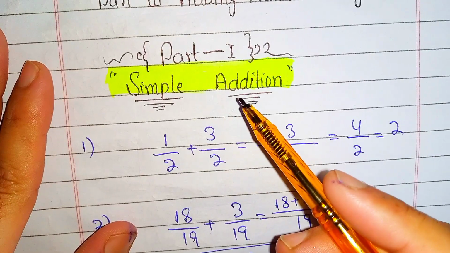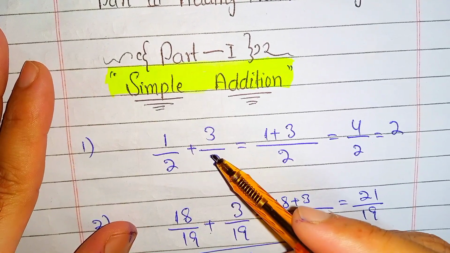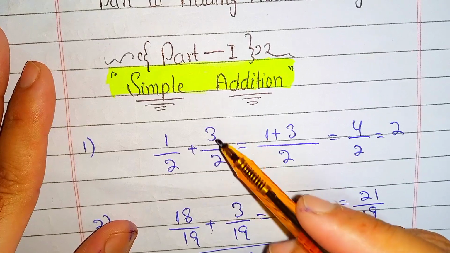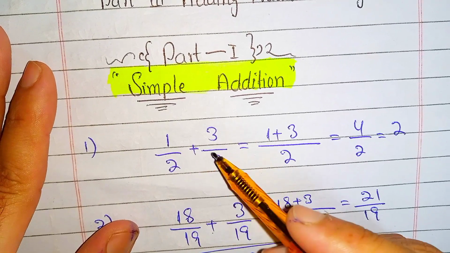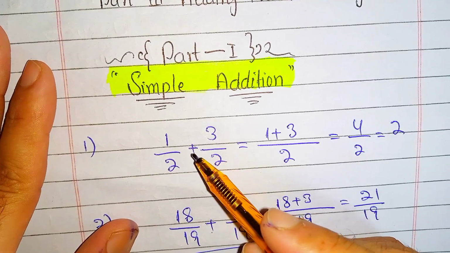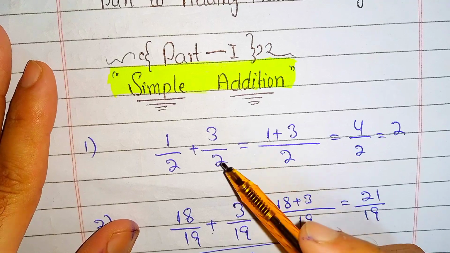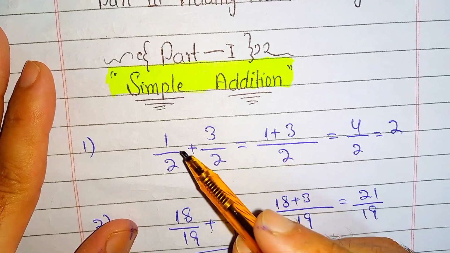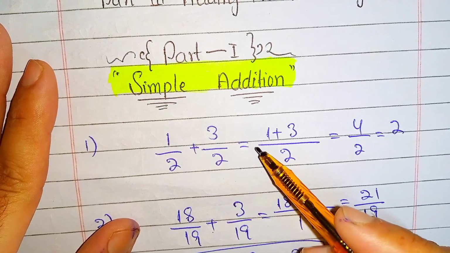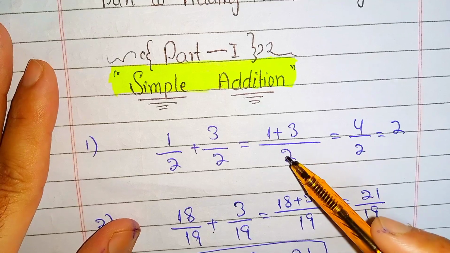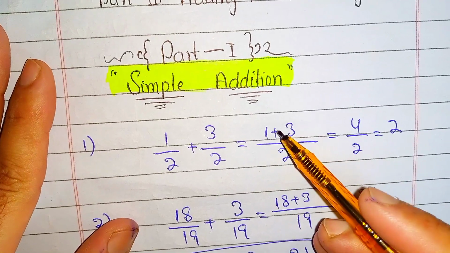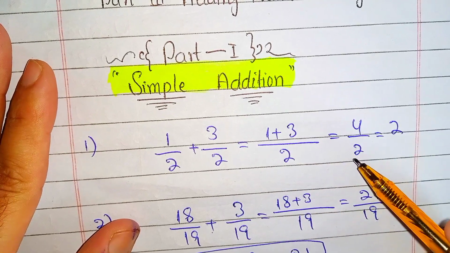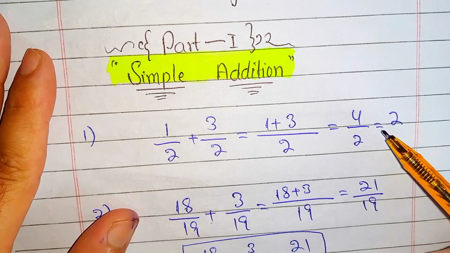We will do simple addition when the denominators of the fractions are the same, like 1 over 2 plus 3 over 2. Here, the denominators of both fractions are the same, so we will simply add up the numerators and keep the denominator the same. Just like 1 over 2 plus 3 over 2 is equal to 1 plus 3 over 2, which is equal to 4 over 2, which is equal to 2.